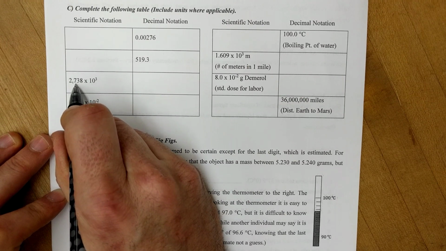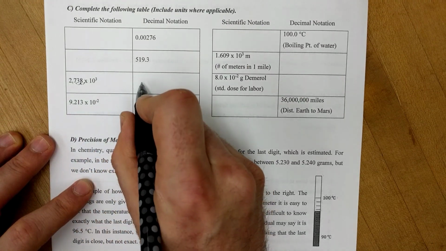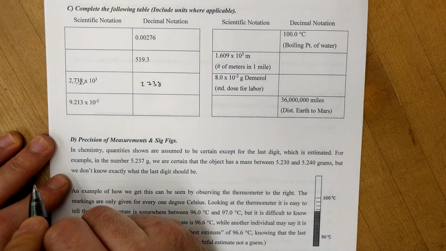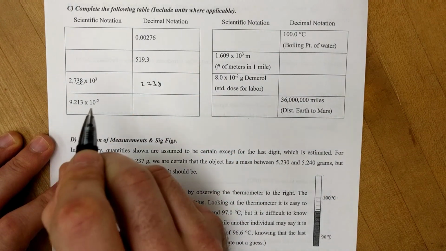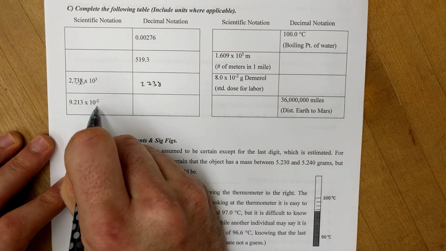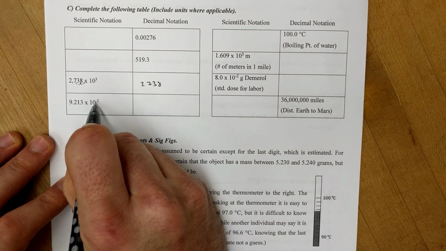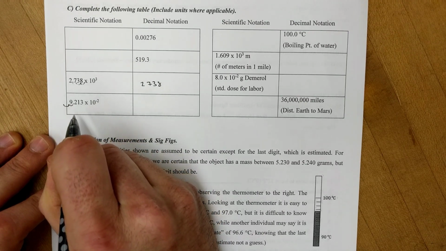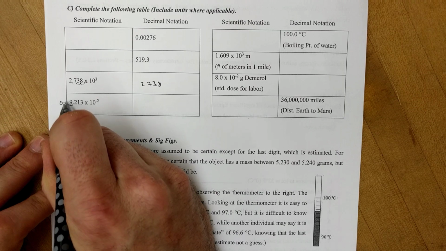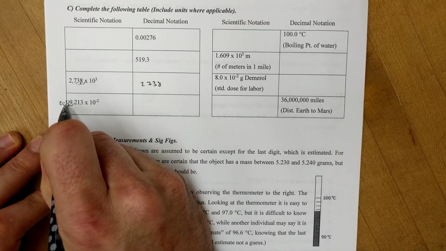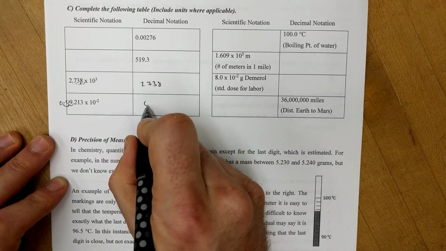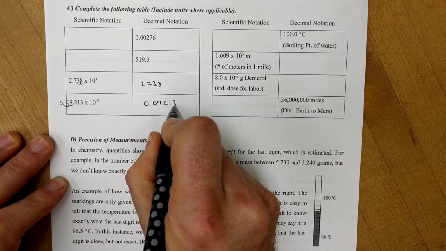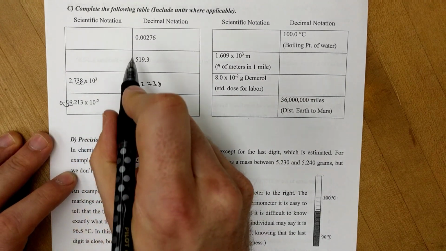So let's try this. Move the decimal place over 1, 2, 3 places. We have 2,738 is the number in regular notation or decimal notation. Here we need to move the decimal place over 2 places, but to make a smaller number because it's a negative exponent. So it'll be 2 places in this direction. So if we were to fill in those numbers, it would be 0.09213, and that's what we'll write in over here. That's pretty much it.